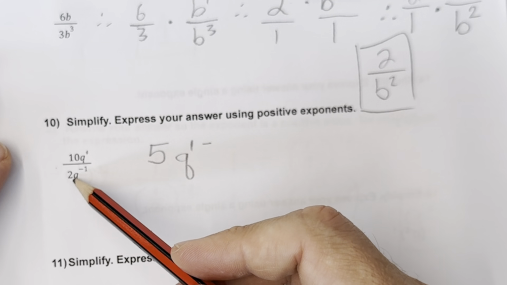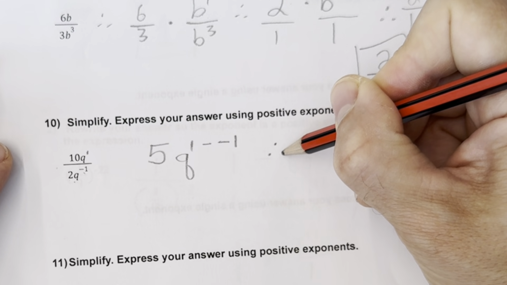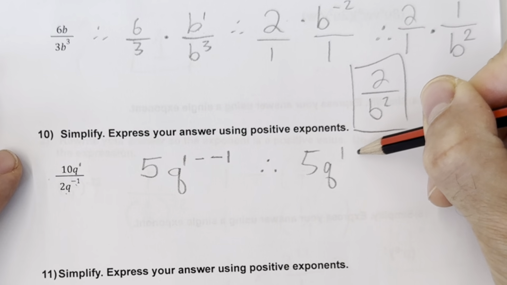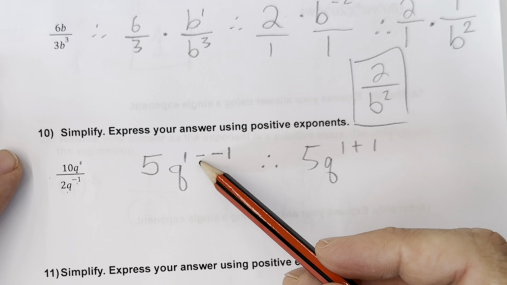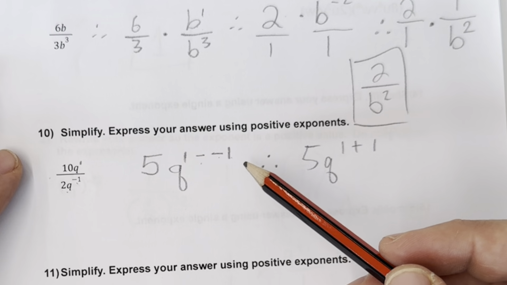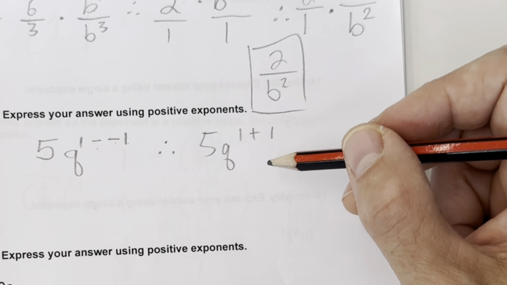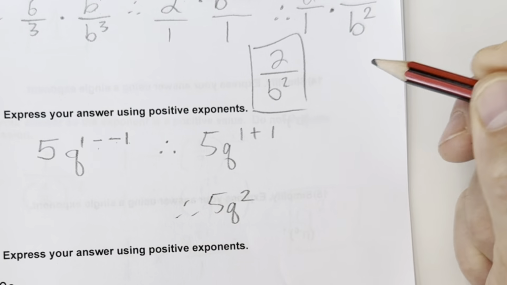And what do I subtract? Negative 1. And this is actually like saying 5q to the 1 plus 1, because this is saying subtracting the opposite of 1, okay? So that's just like adding. And what we get here is 5q squared. Woohoo!